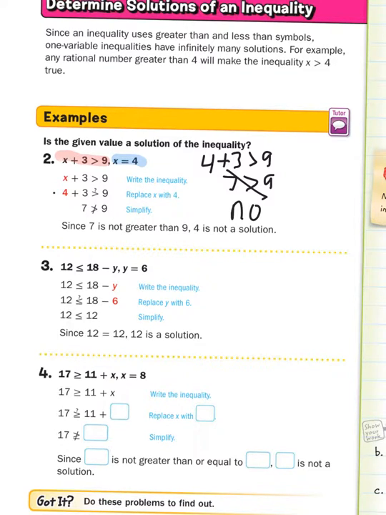So now in 3, notice it says, for this one, 12 is less than or equal to 18 minus y. And we want to know if 6 is a solution. So watch how greater than or equal to works. So I'm going to put 6 in for y. So we have 12. Oops, let me put on the pen. 12 is less than or equal to 18 minus 6. So now I'm going to solve that. 12, is it less than or equal to? And 18 minus 6 is 12.